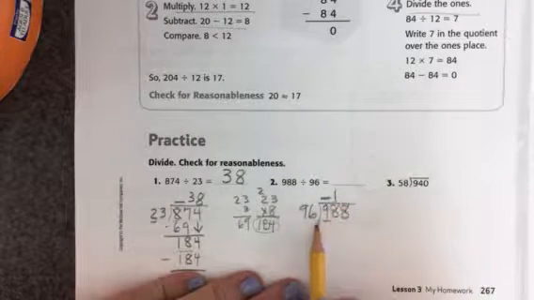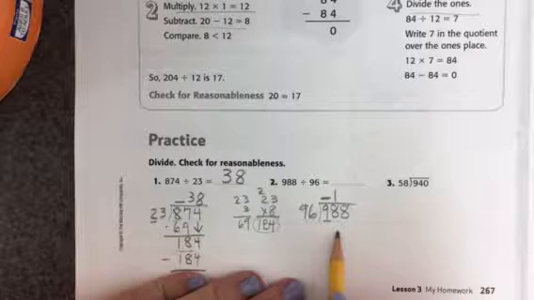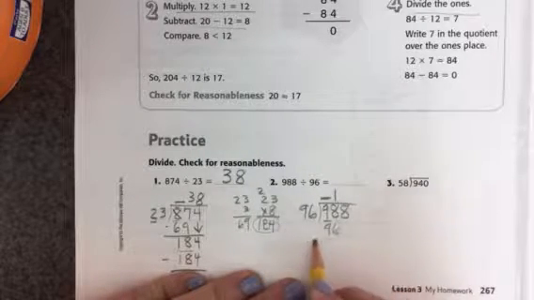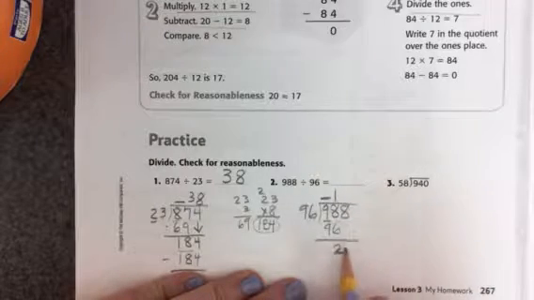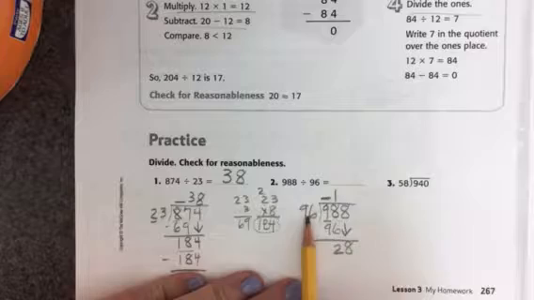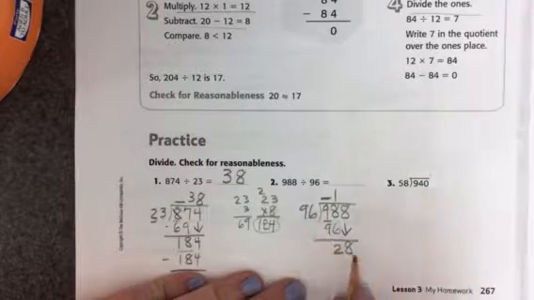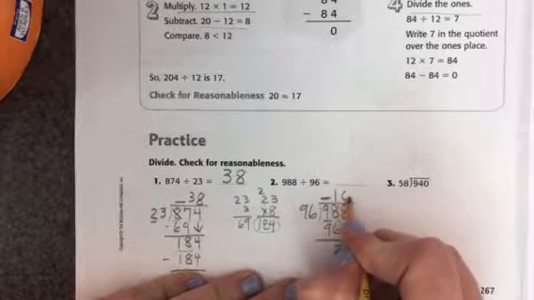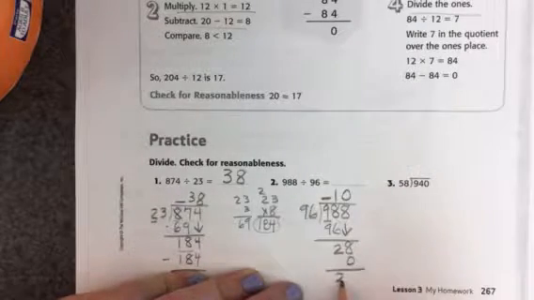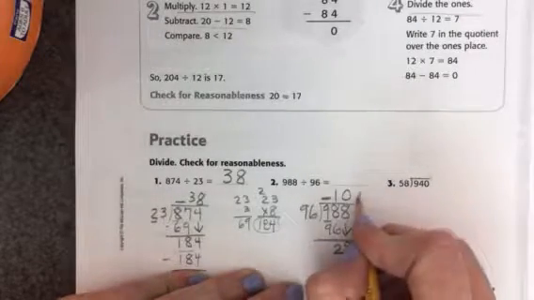Then I'll multiply 1 times 96 and write it here. When I subtract, I get 2. I'll bring down my 8. Oh, 96 won't go into 28. 28 is smaller, so that'll be 0 up here. 0 times 96 is 0, with 28 as a remainder.